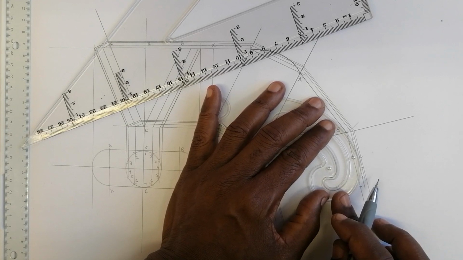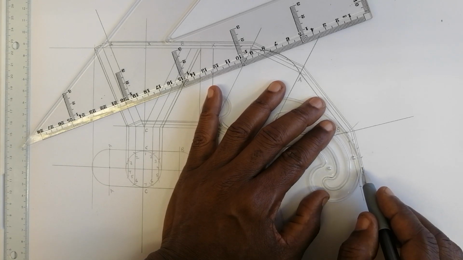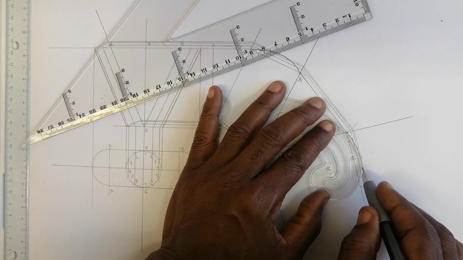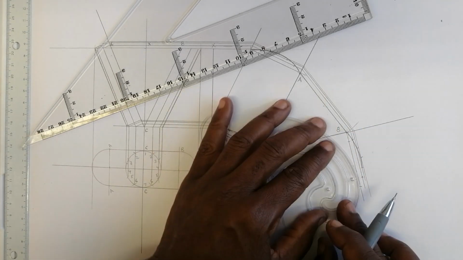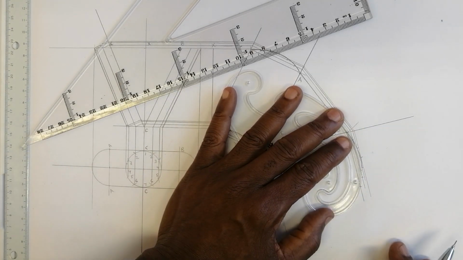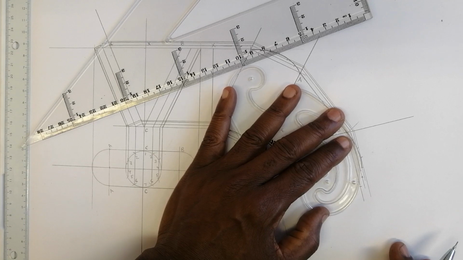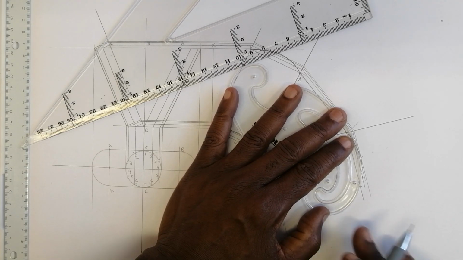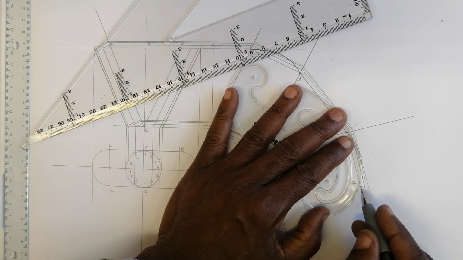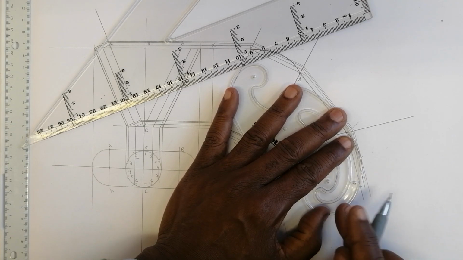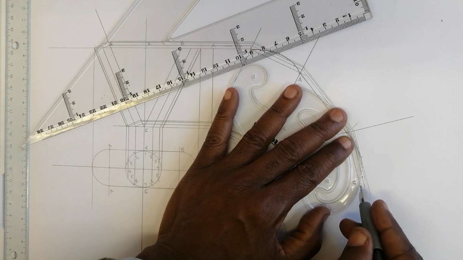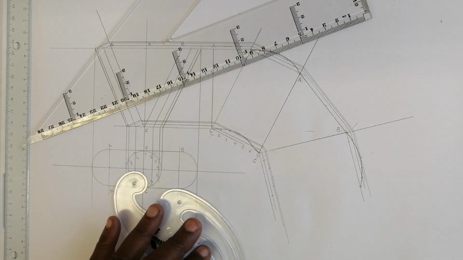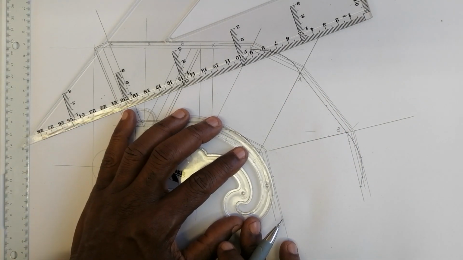Okay, let's start with this one. Okay, let's see here.